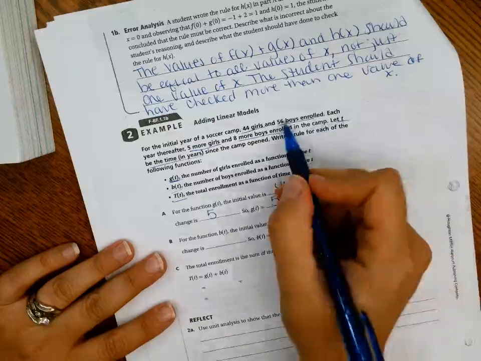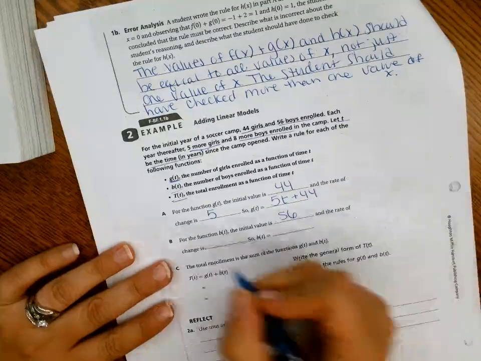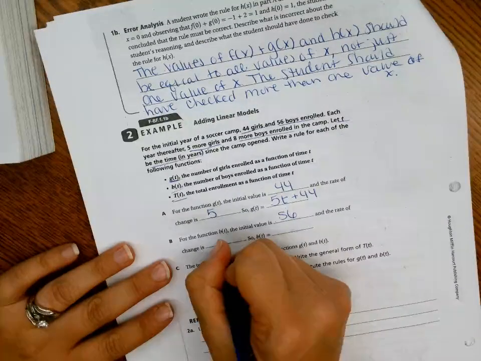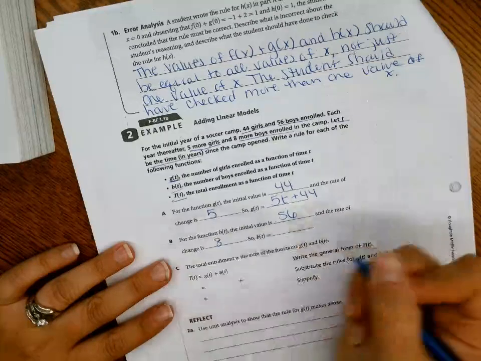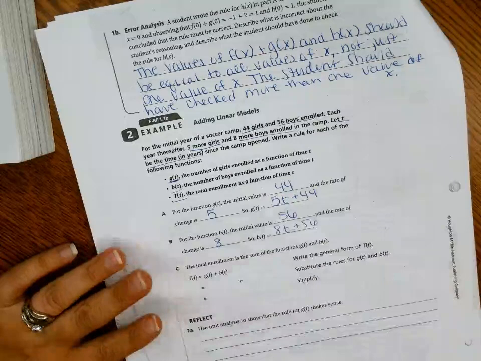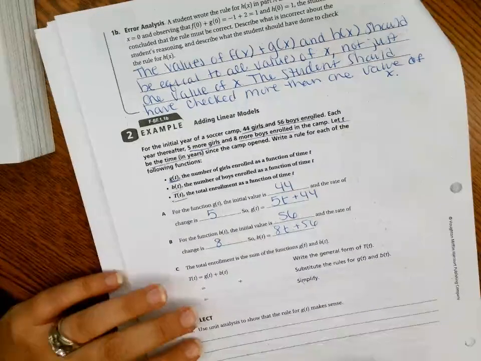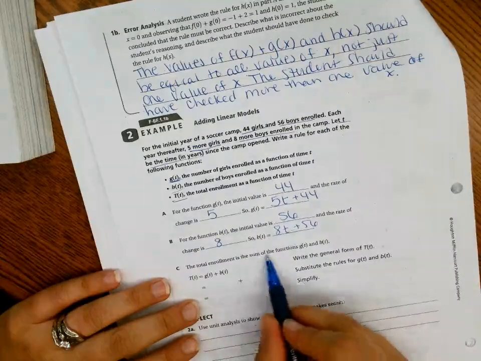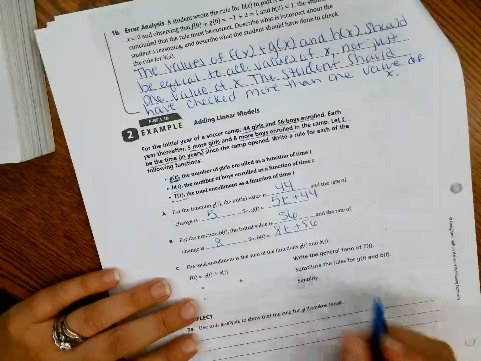56 boys were enrolled, right? And their rate of change, they're going up how many each year? 8. So they're going to be 8 per year plus the 56 they started at. So the total enrollment is the sum of the functions g of t and b of t. So we need to add these together.